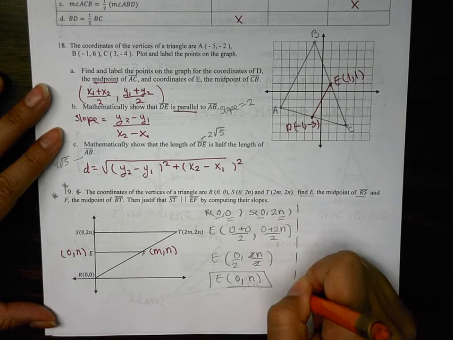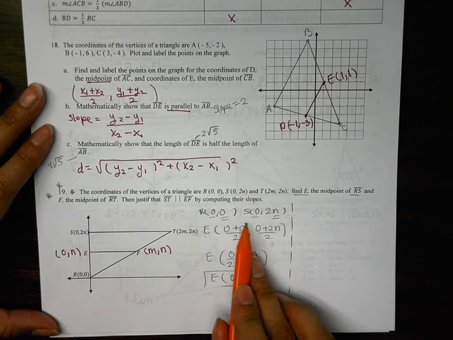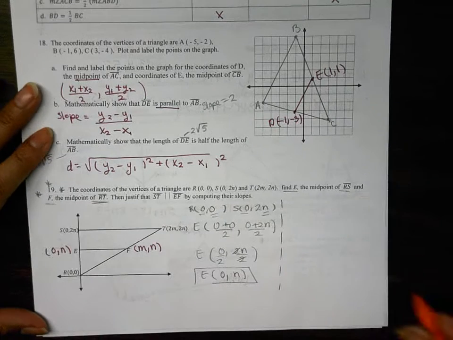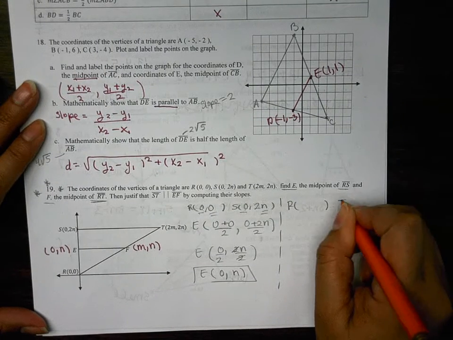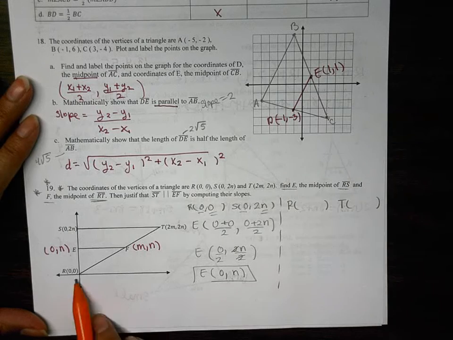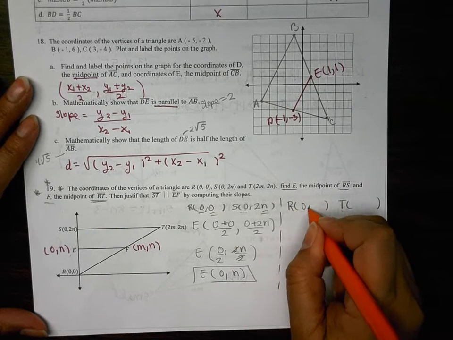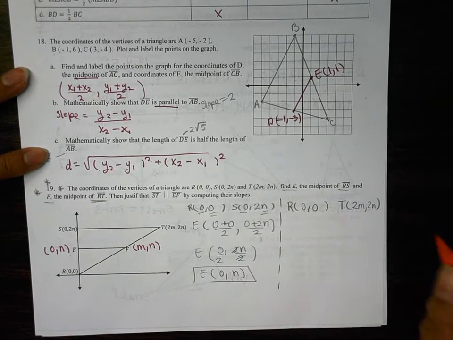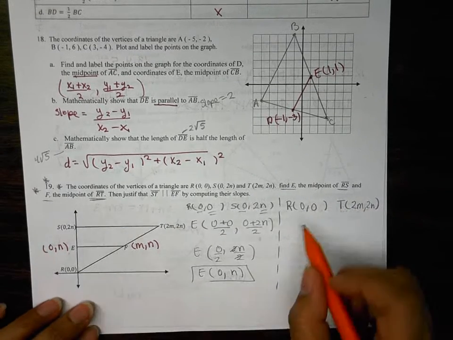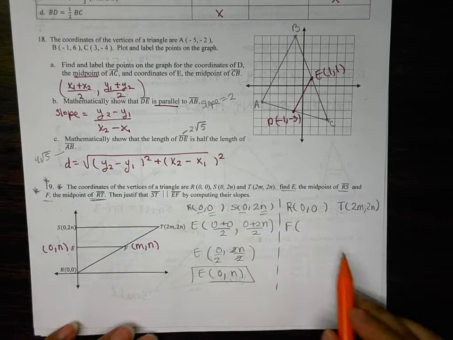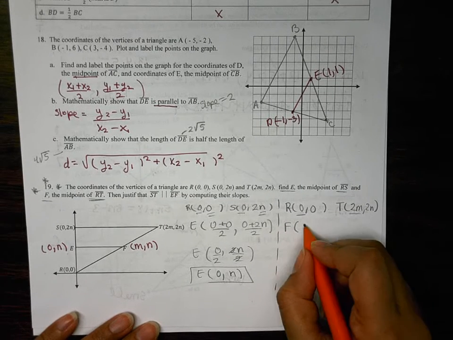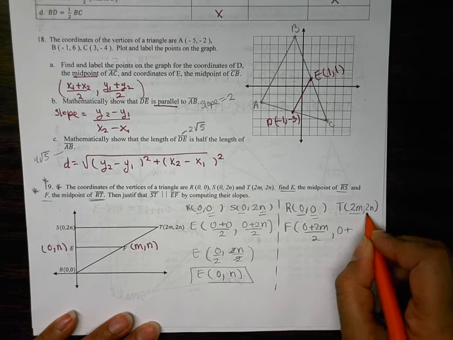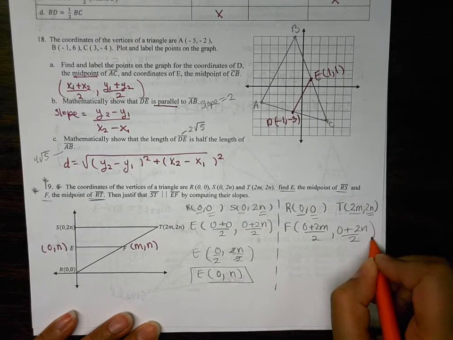All right, now if you remember, we did the rest of the work here, but this time we're going to find F, which is the midpoint of what two points? R and T. What is R? R is what? And what is T? (2m, 2n). And we're going to call this midpoint F. We add the X's together. 0 plus 2m divided by 2. 0 plus 2n divided by 2.